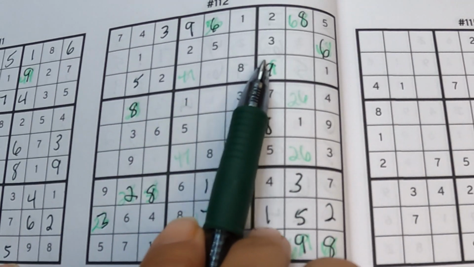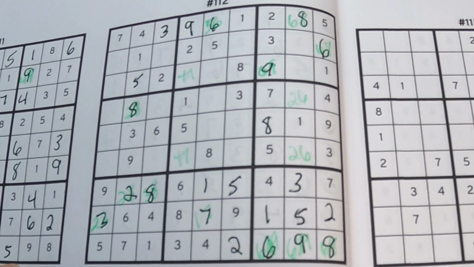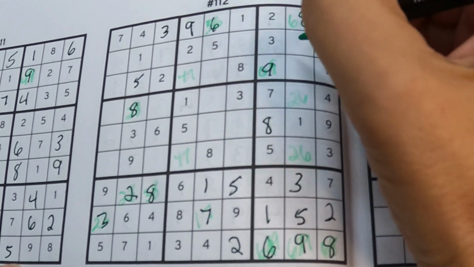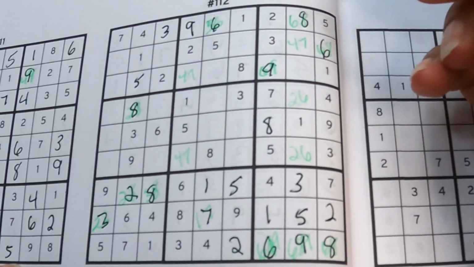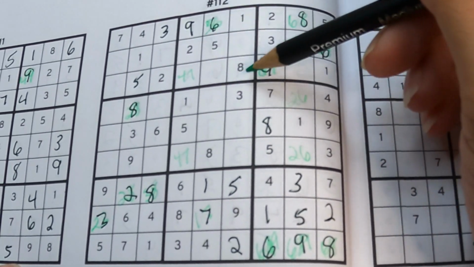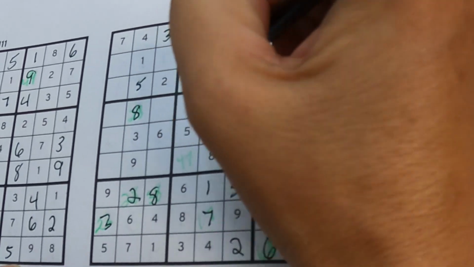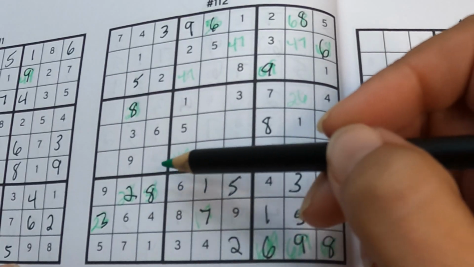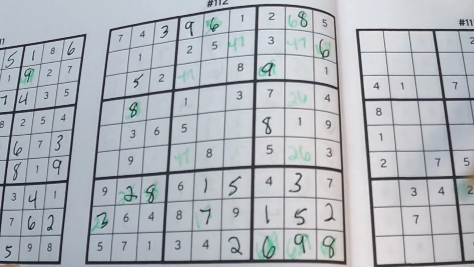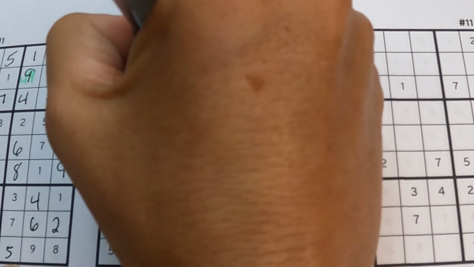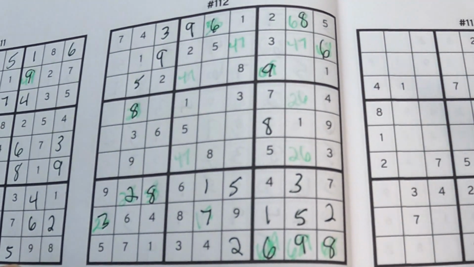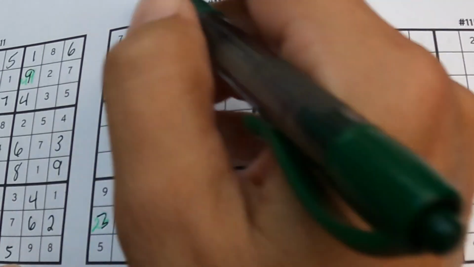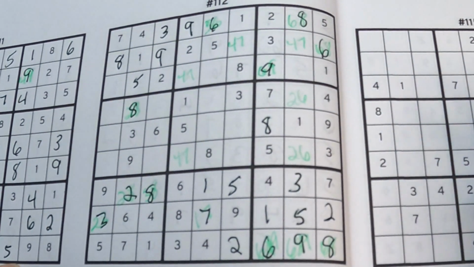For this row now, we're missing 4, 7, 8, and 9. We've got 8 and 9 here, so 4, 7. 8 and 9 here, so 4, 7. 4, 7, and 8 here, so this is our 9. And the 8 can't be here or here, so it must be here.